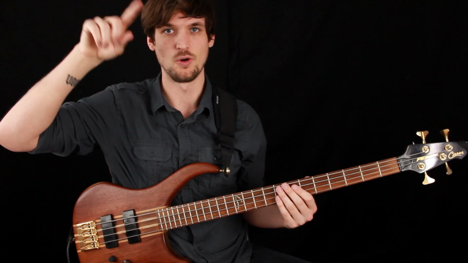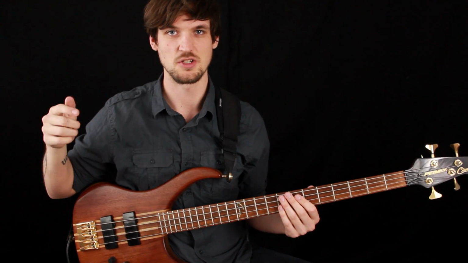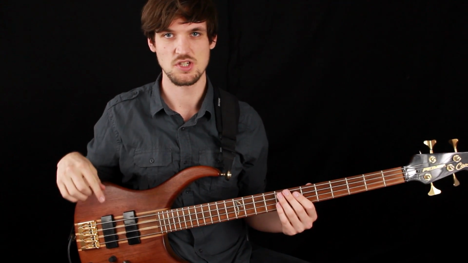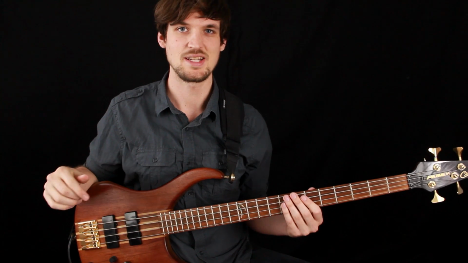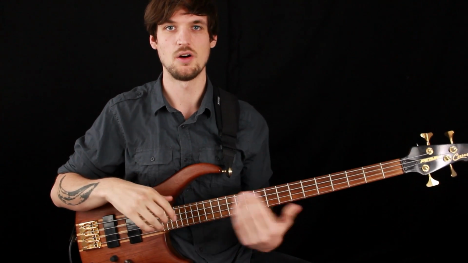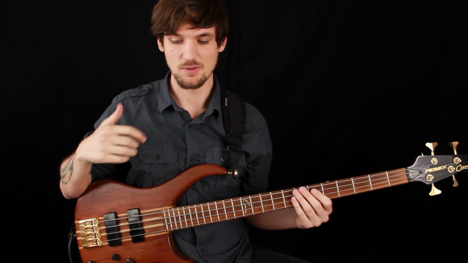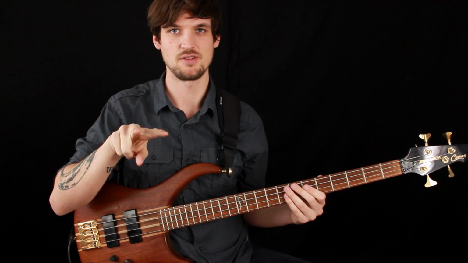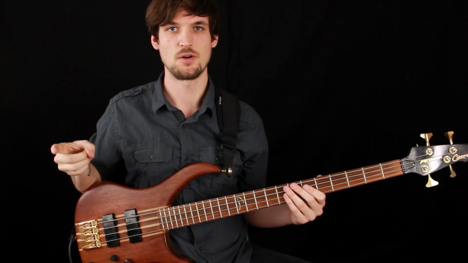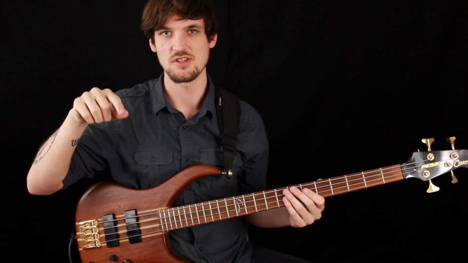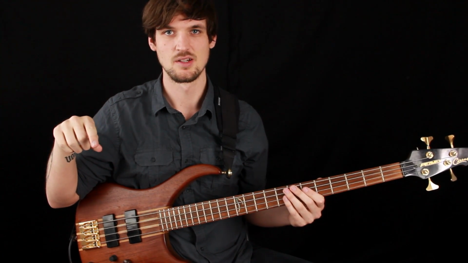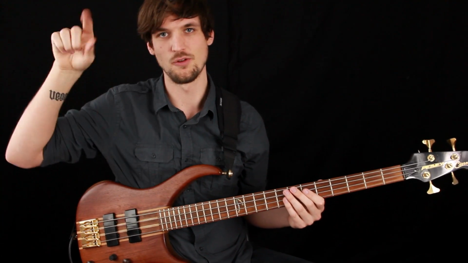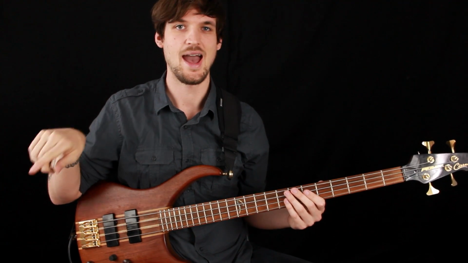The top 4 means 4 beats per measure, and the bottom 4 is just for the sheet music, which indicates what type of note is called a beat. Which in this case is a quarter note, which means we get 4 quarter notes in a bar, or 2 half notes, or 1 whole note. If I were to write it 4 over something else, like 4 over 8, then there would only be 4 eighth notes in a bar. Or if I wrote 4 over 2, then there would be 4 half notes in a bar.